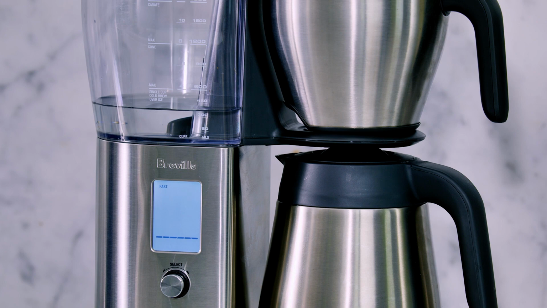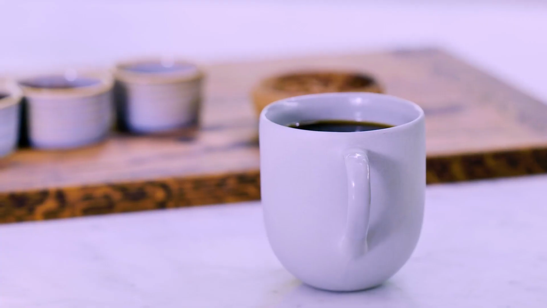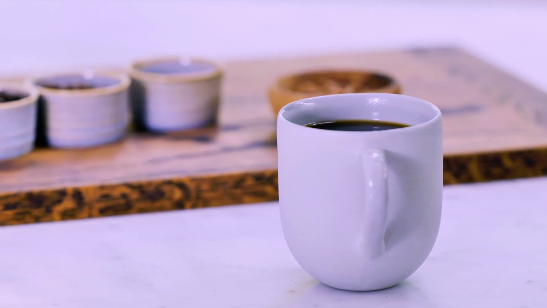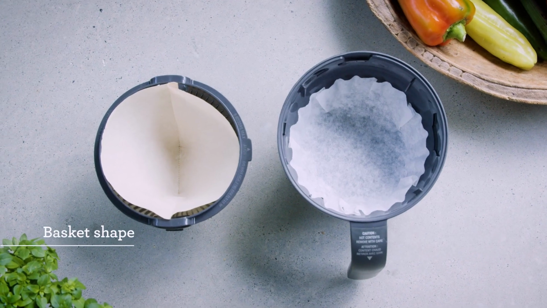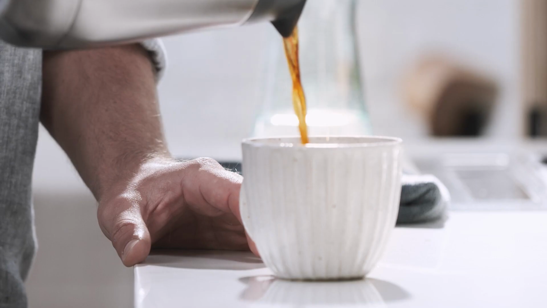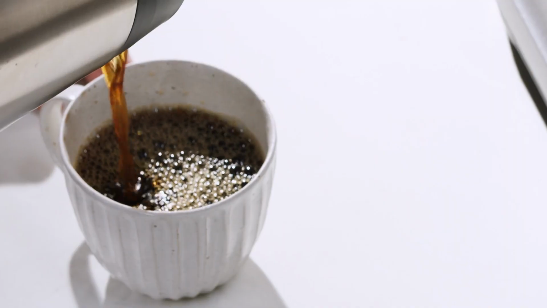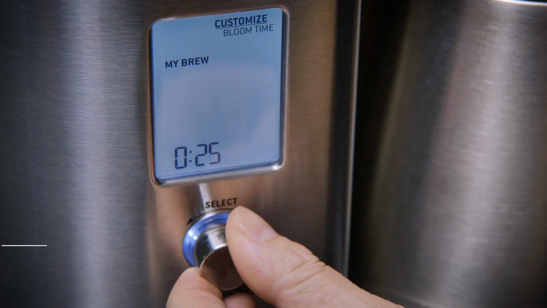The results of this sensory research indicate that there are 6 factors that we can control that will impact the taste of your coffee. The 3 that have the most impact are roast level of the coffee beans, the basket shape, and the brew ratio. And these are the ones that we're going to be focusing on today. And for those aficionados who are keen to dive deeper into the flavor subtleties, we'll briefly cover those other 3 factors: grind size, brew time, and brew temperature.